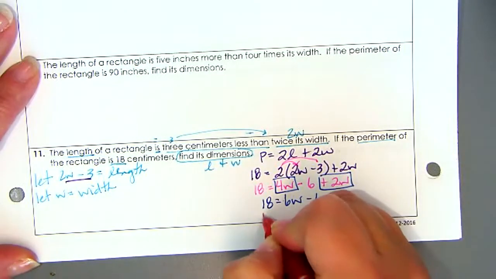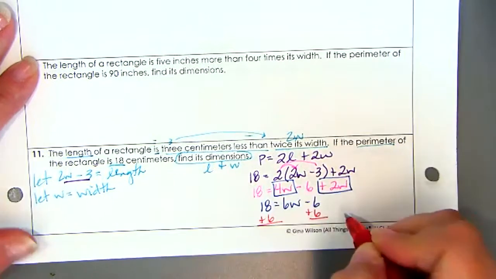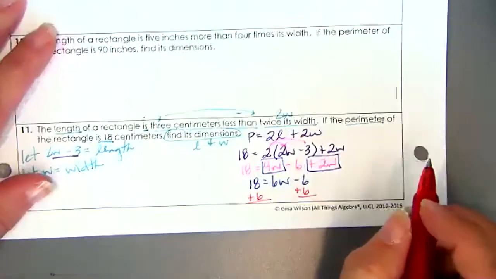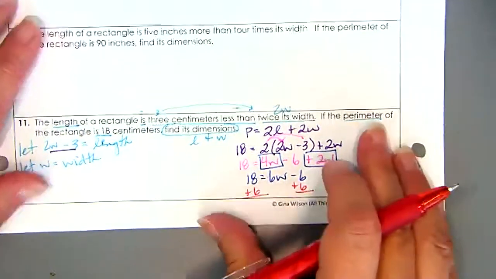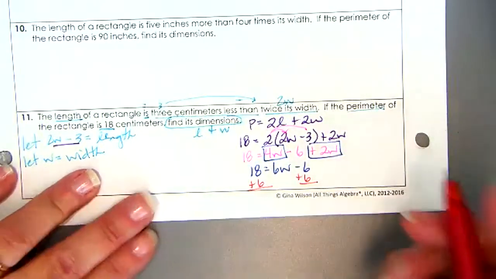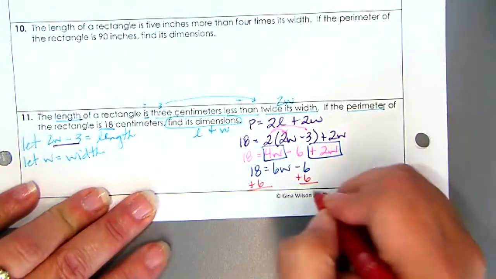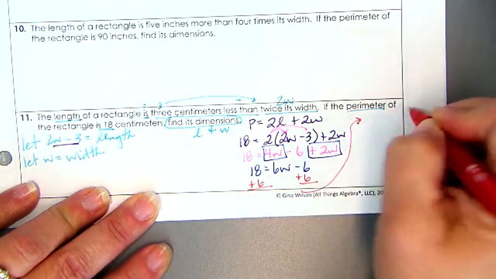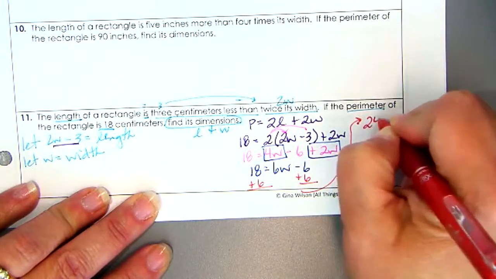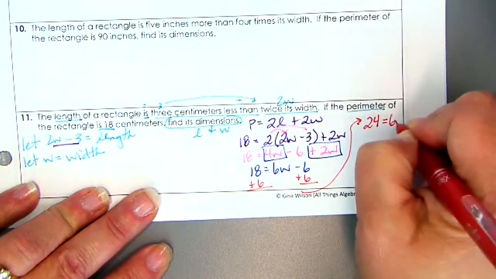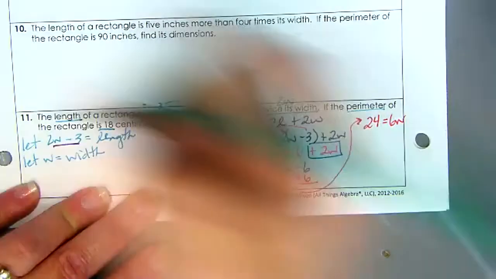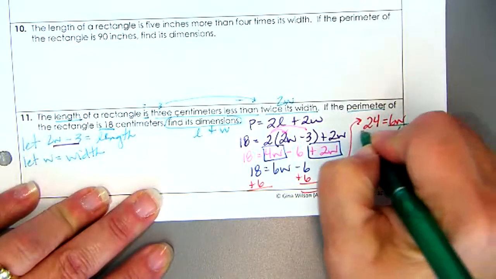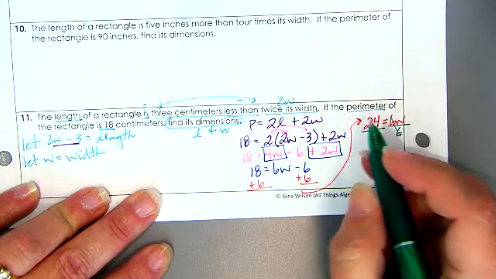Add 6, add 6. Oh, I'm looking at the wrong one. Add 6, add 6. So now I'm going to move this over here. So I'm going to have 24 equals 6W. Divide by 6, divide by 6.